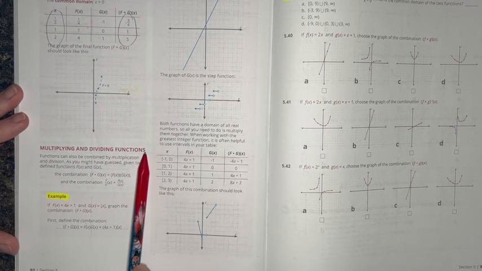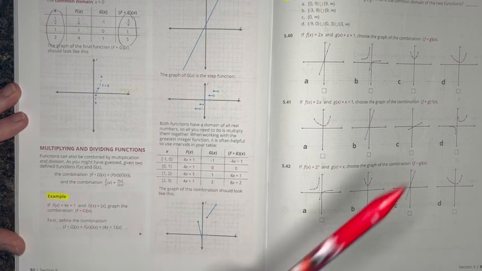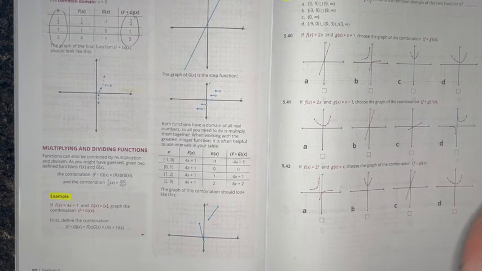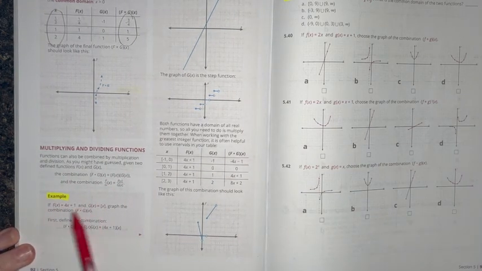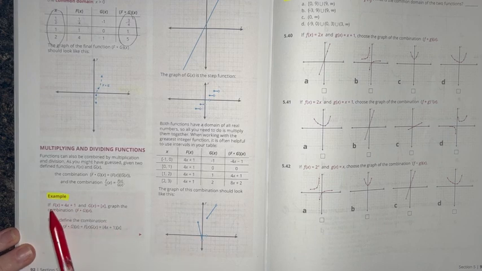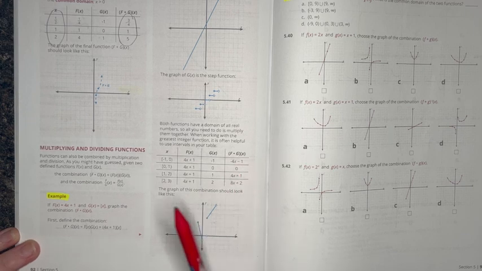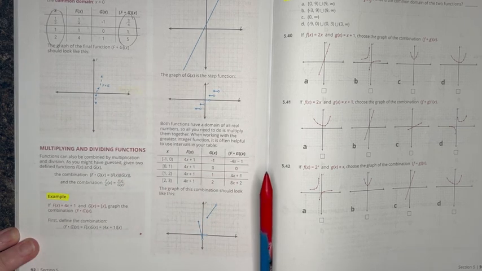Multiplying and dividing functions, they can also be multiplied and divided, just as they can be added and subtracted. So this example down here, f of x equals 4x plus 1, and g of x is the step of x. Multiply them together, okay? Well, as you can see here, they're not going to multiply the step. They're not going to distribute that through. That's something that we need to figure out when we do our points, okay?